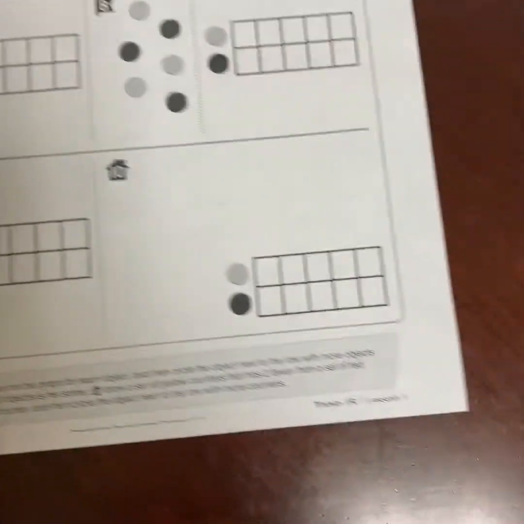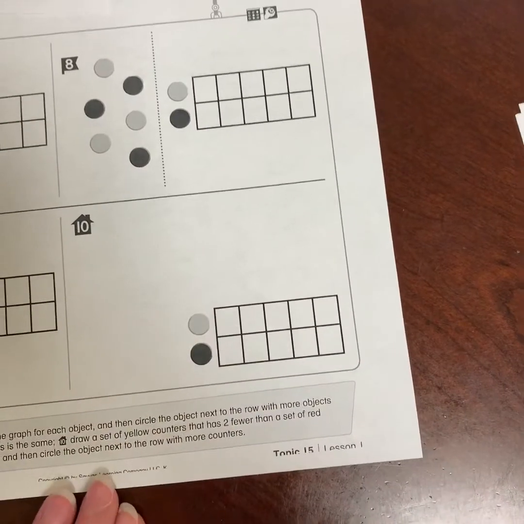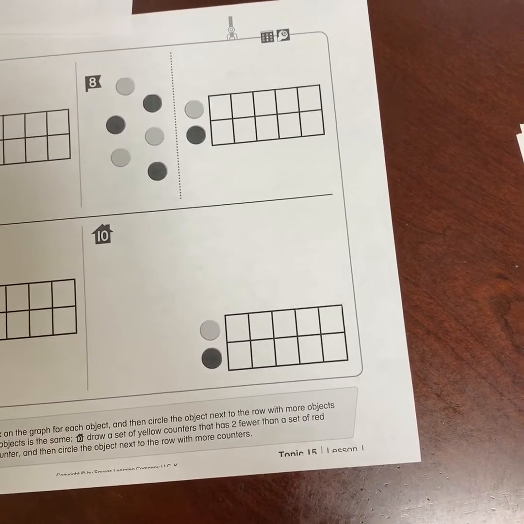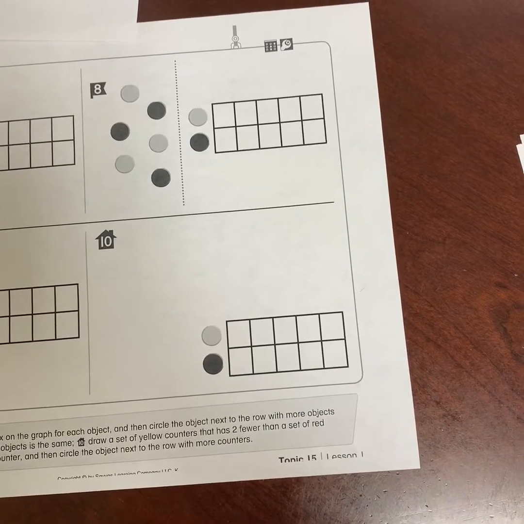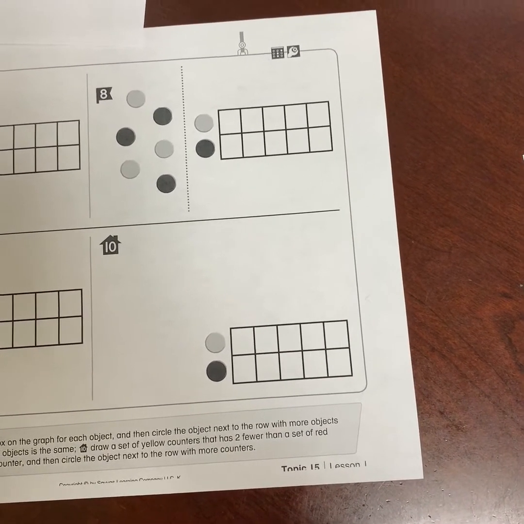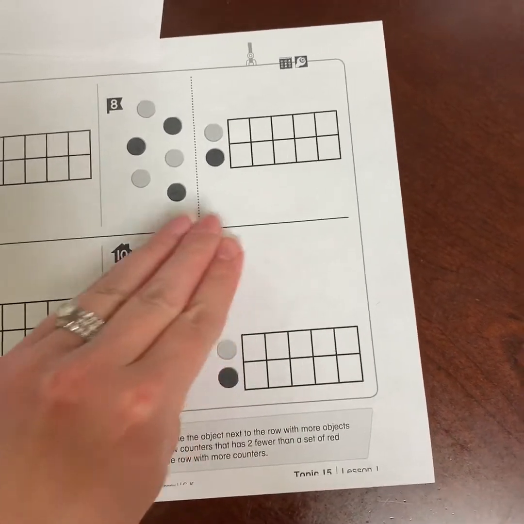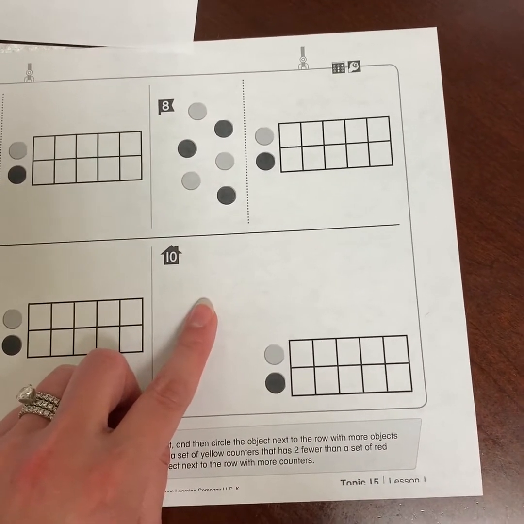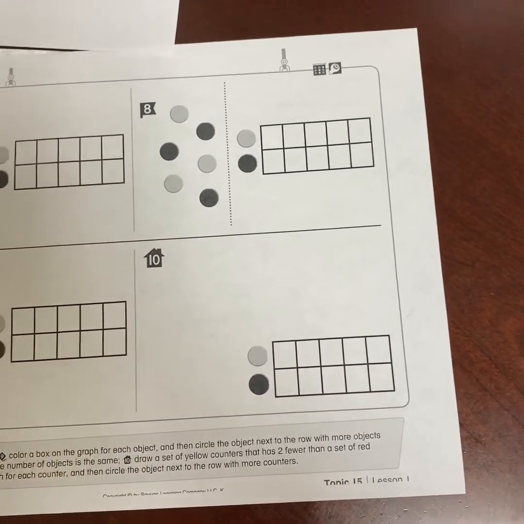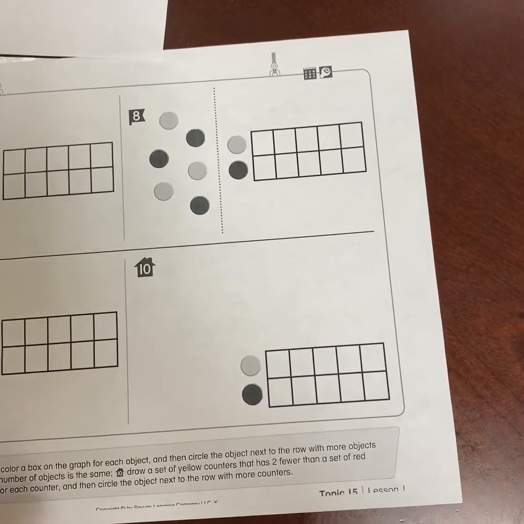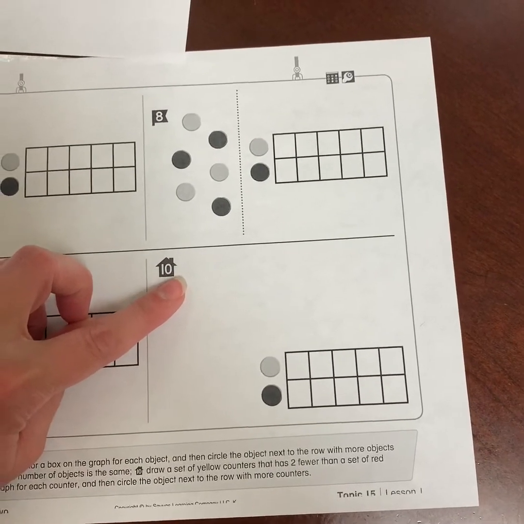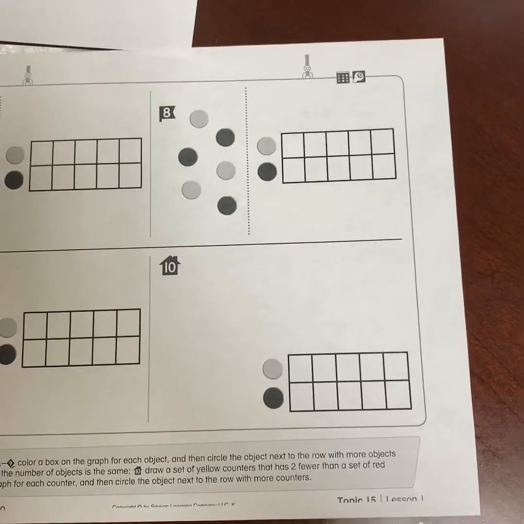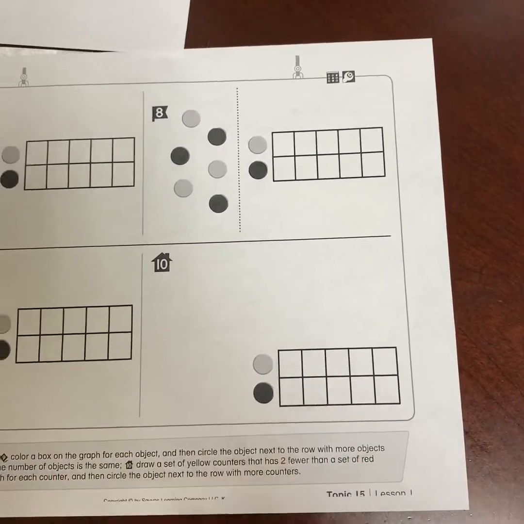Okay, so then number 10, this one's really tricky, okay? So it says, draw a set of yellow counters that has 2 fewer than the red set. So you have to come over here. So they already have the graph. They want you to draw the data. So you have to draw, doesn't matter what number, but it has to have a set of yellow counters that has 2 fewer than the red counters, okay? And then I want you to graph it.